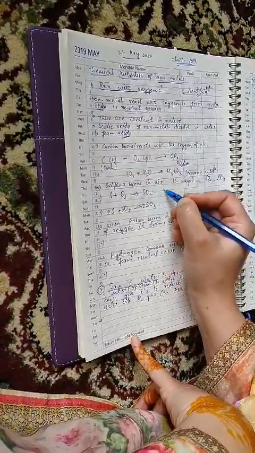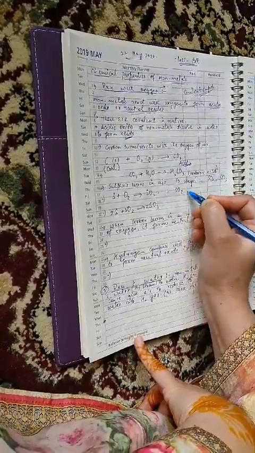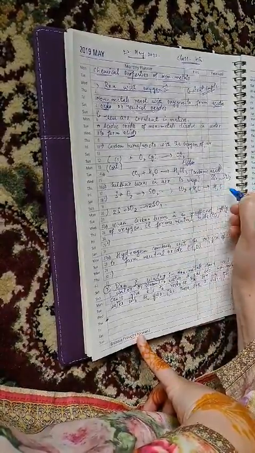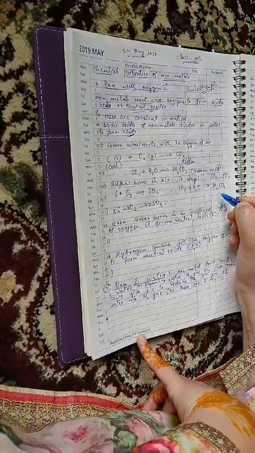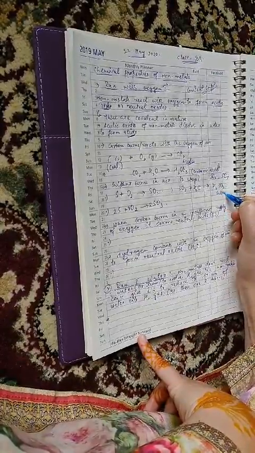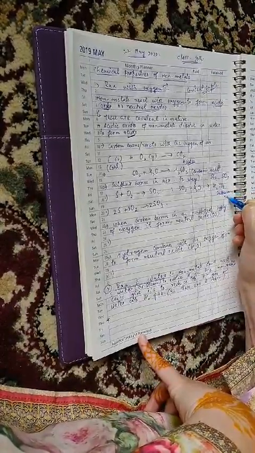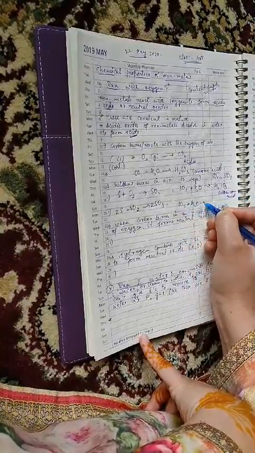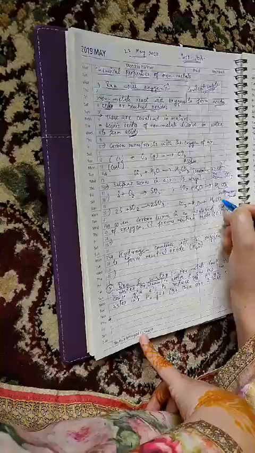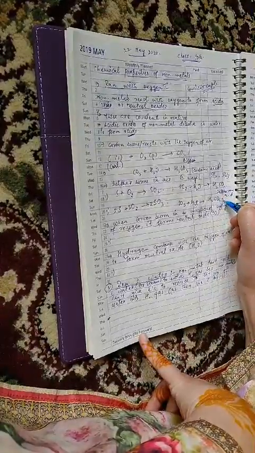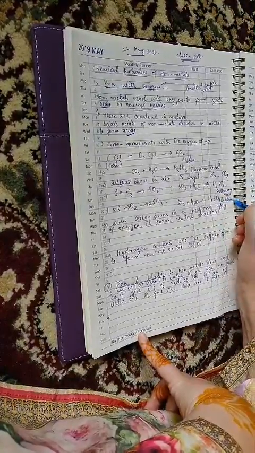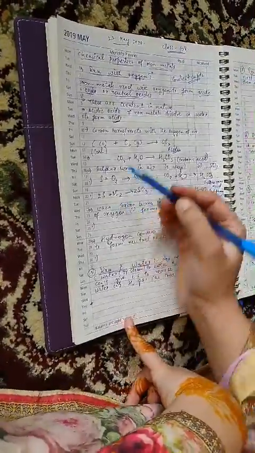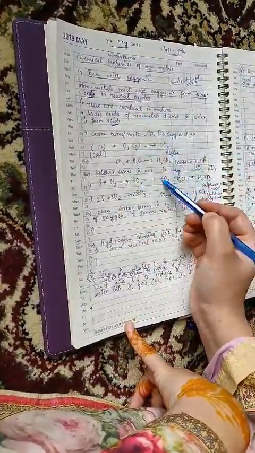Both are acidic in nature because when both are dissolved in water, they form acid. Sulfur dioxide forms H2SO3. It is sulfurous acid. And sulfur trioxide forms H2SO4, which is sulfuric acid. These were some examples of acidic oxides.